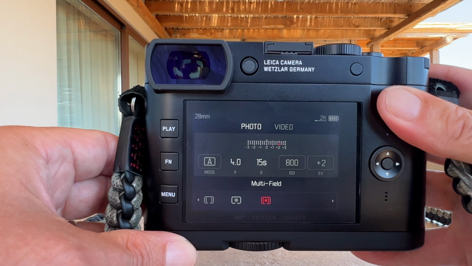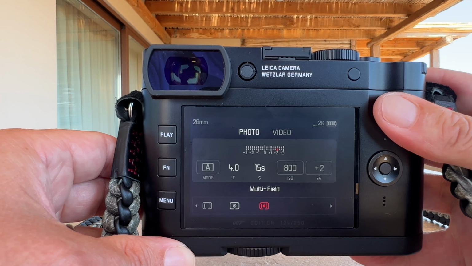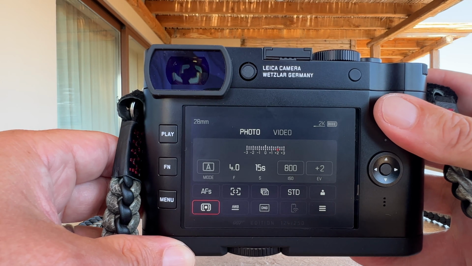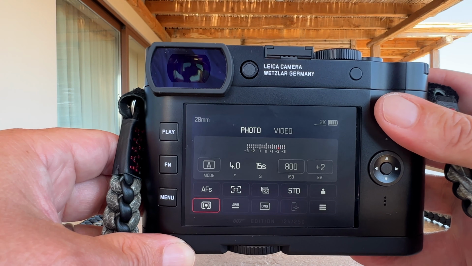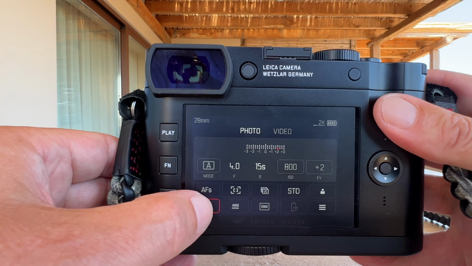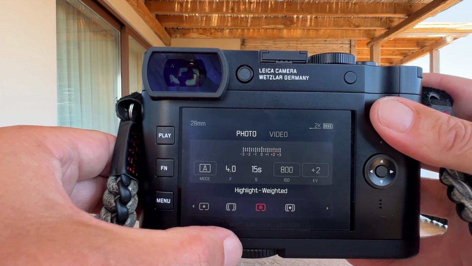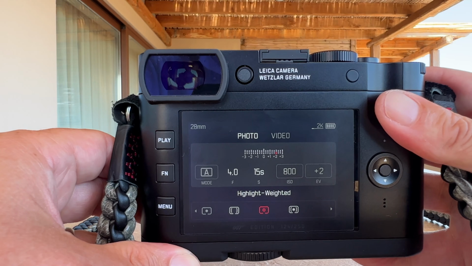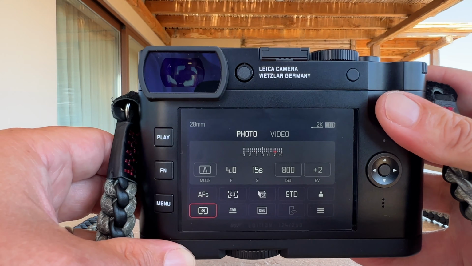On metering you can decide for whatever suits you, and you can also experiment with it, but I think here multi-field actually paid back, because there was a lot of light in the foreground and then the stars in the background, and I wanted to have that light evenly distributed. I could also have gone here for, of course, highlight weighted, but then I would have had to post-process this differently than I did later in Lightroom.